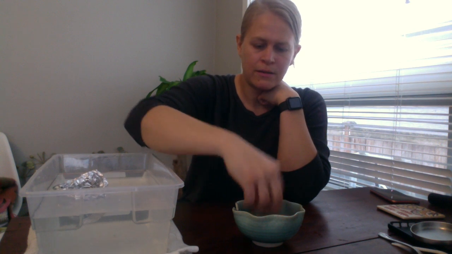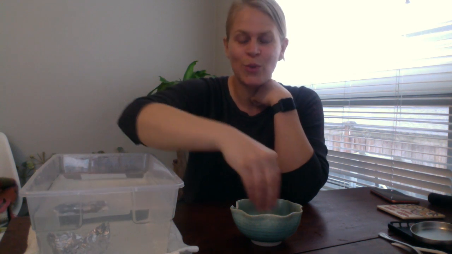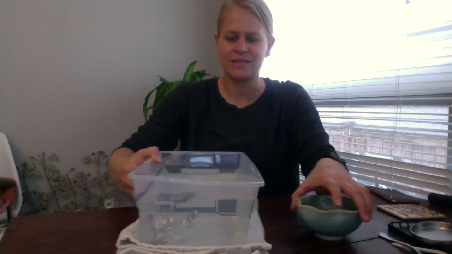Looking for the quarters. 10, 11, 12, 13, 14, 15. I'm running out of quarters, so I'm just going to put coins in. 16, 17, 18, 19, 20. It took 20 coins for my boat to sink.